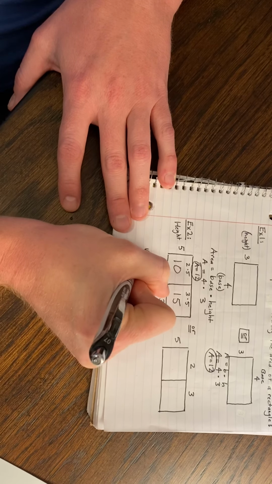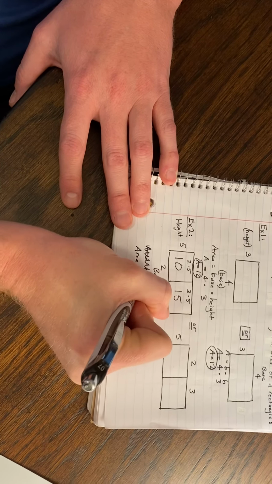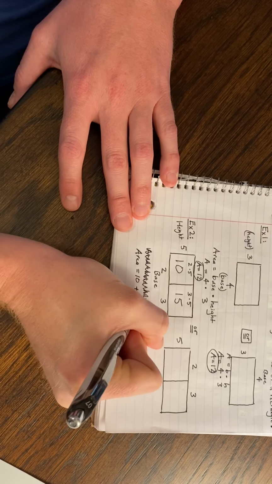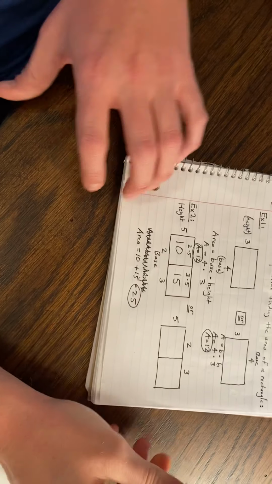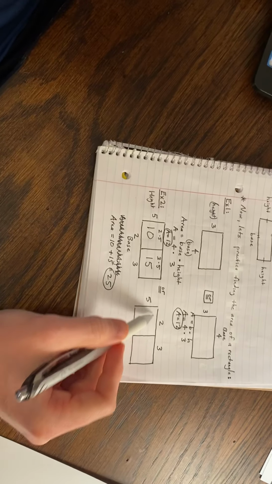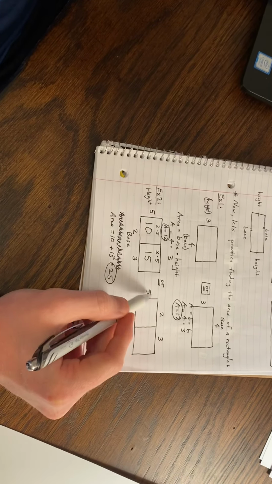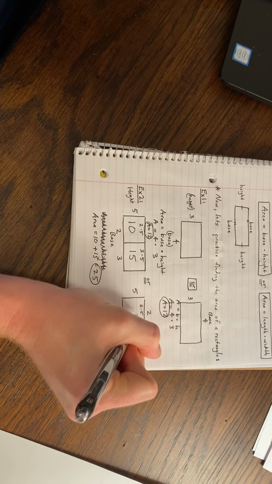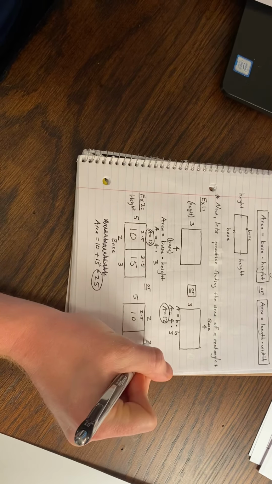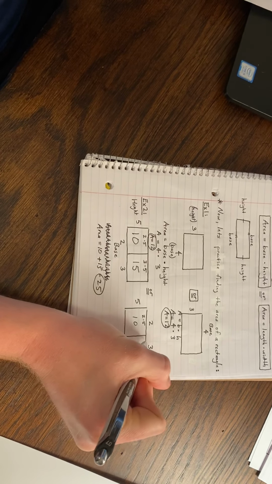The area will be 10 plus 15, which is 25. Same deal here. Your base times your height, which would be 2 times 5, which would be 10, and then 5 times 3, which is 15.